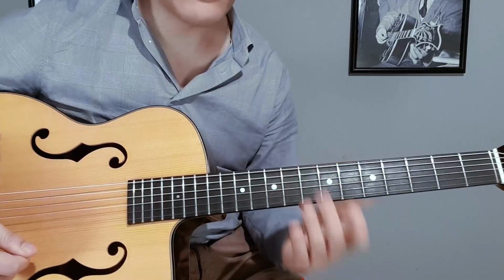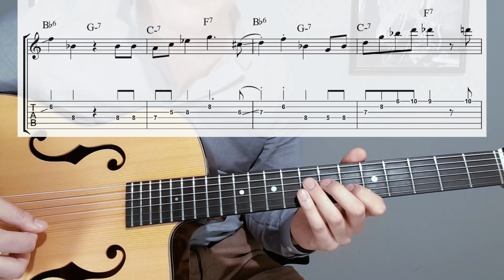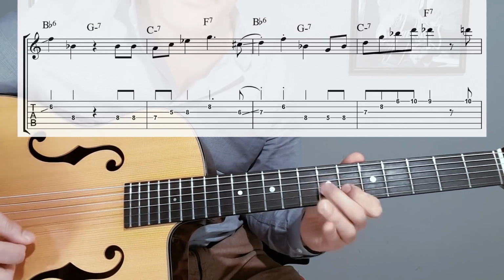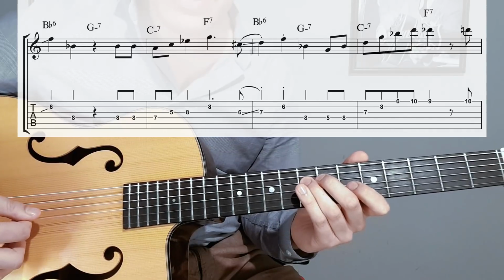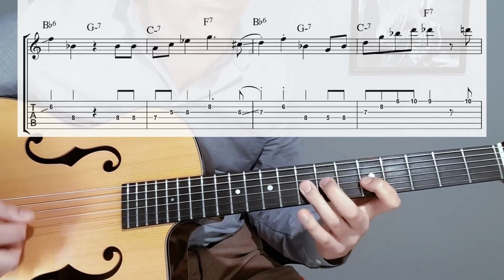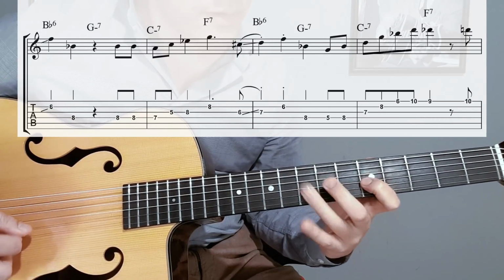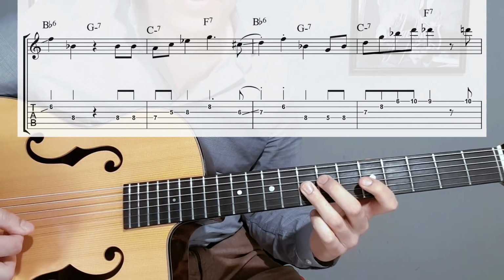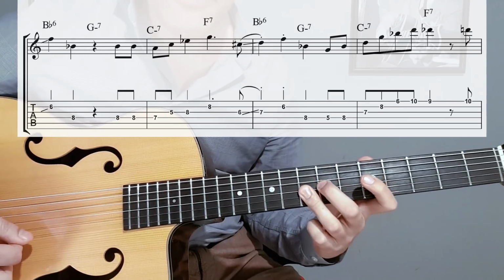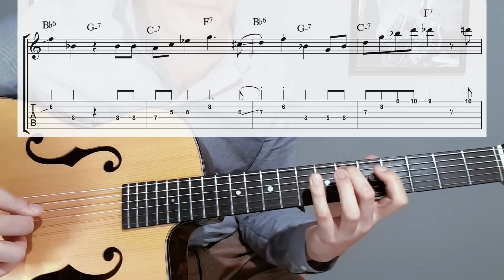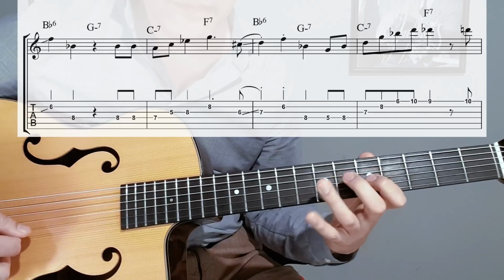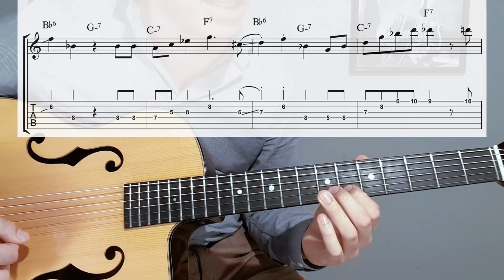Okay, so what's happening here? Well, the beginning, the same blues shape, and now we get this, which is F7 or F7-9, where there's no F in it, there's a G in it. For me, this comes from this shape. That's my basic shape for F7 here.